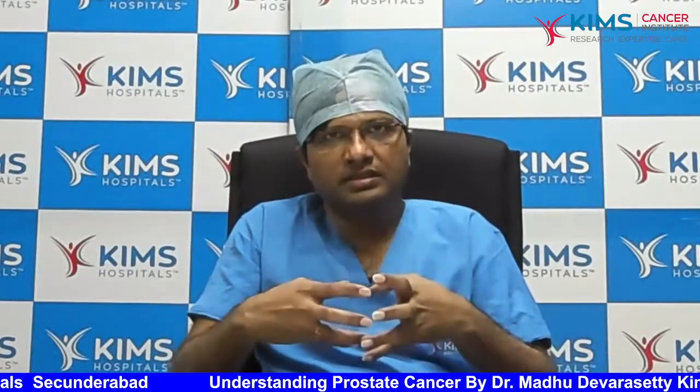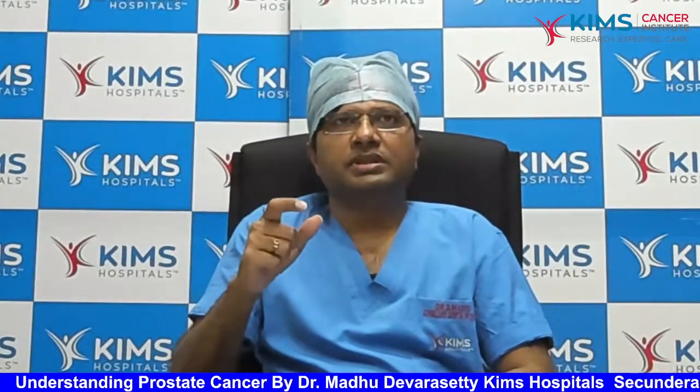Based on the enlarged prostate, the clinician prescribes serum PSA. If the PSA value is raised, generally a clinician will advise a transrectal ultrasound guided biopsy. This transrectal ultrasound guided biopsy is going to yield us the diagnosis. Generally, this biopsy will be done by specialty doctors from oncology, urology, and radiology.